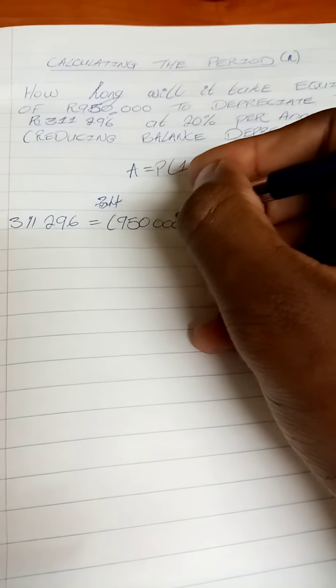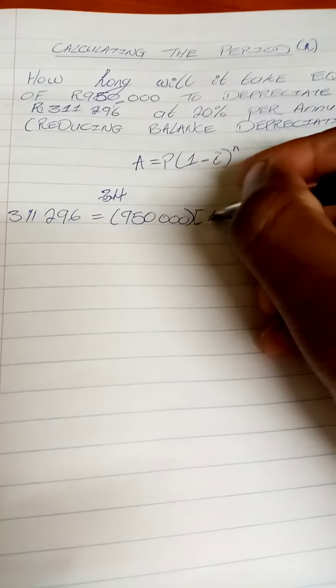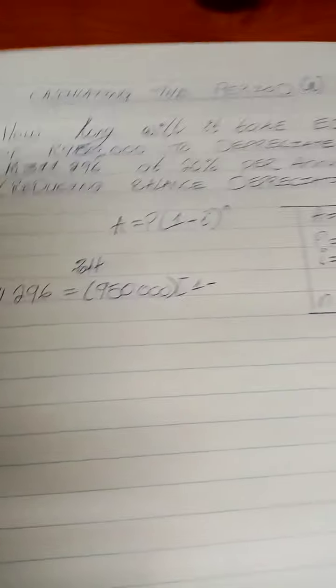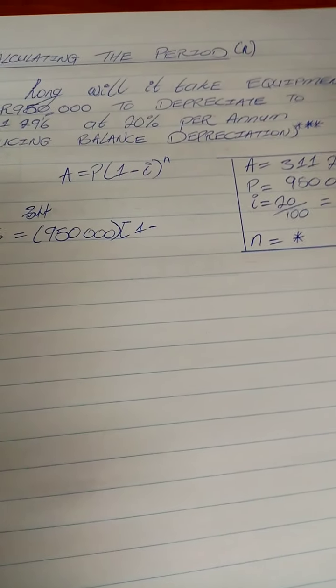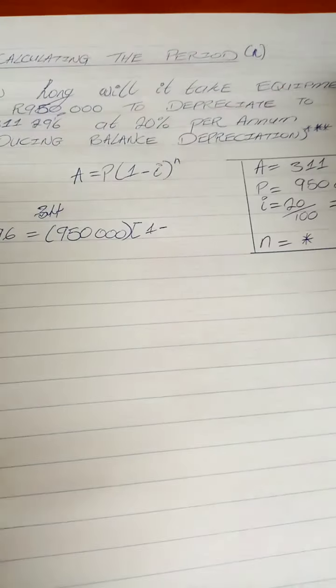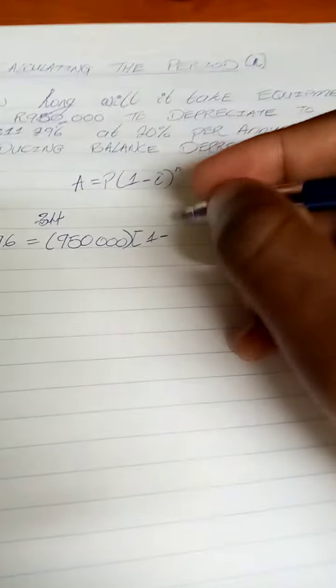Times 1 minus i, the interest rate per annum. Here it isn't specified how many times it is compounded. So since it is per annum, it is compounded once a year.